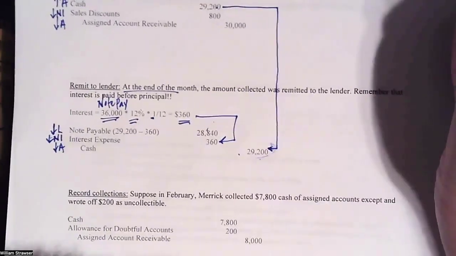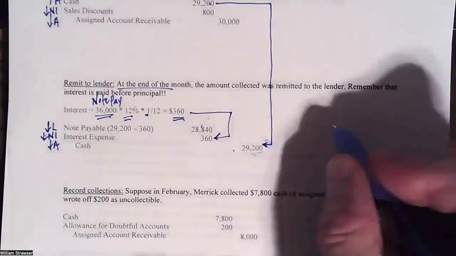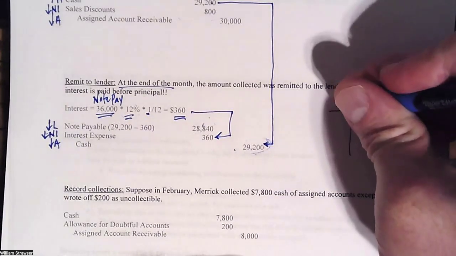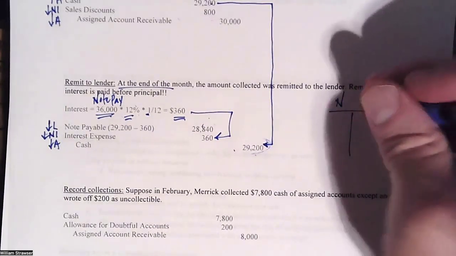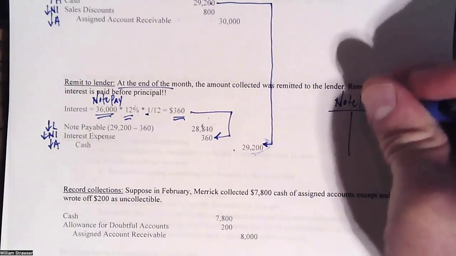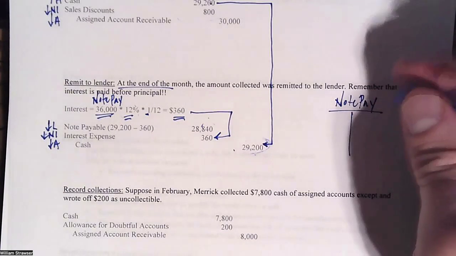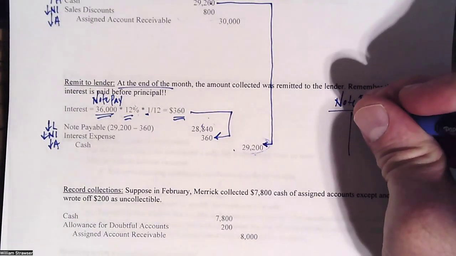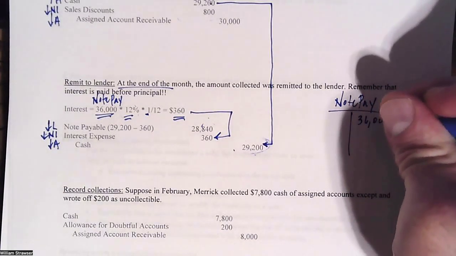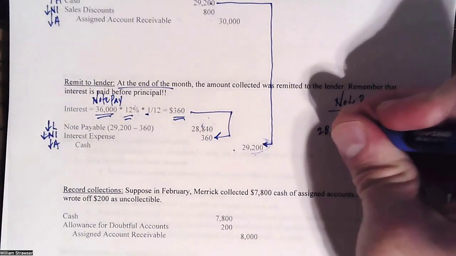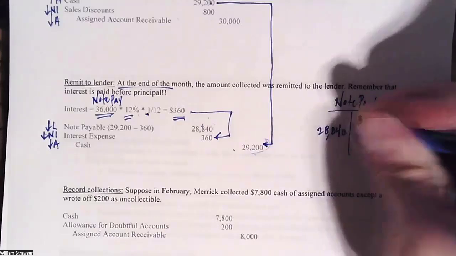So just to make sure that we know how much this note payable is sitting at, because we are paying it down, we need to track that in order to record interest. It started at $36,000, and we just paid down 28,840 of it with a debit.